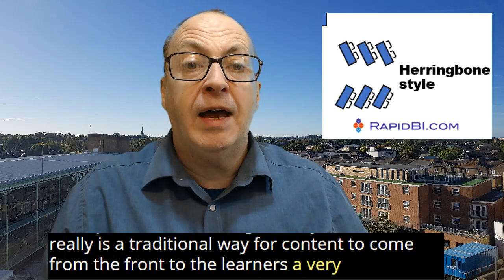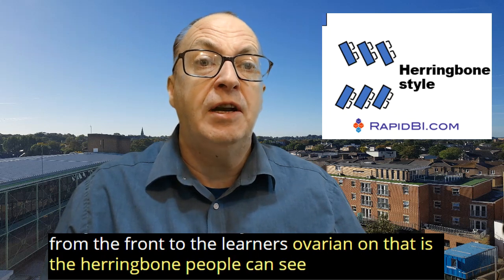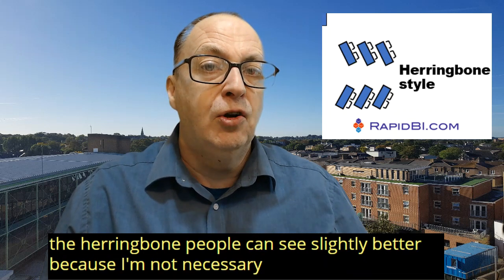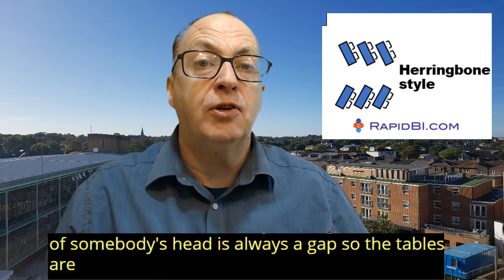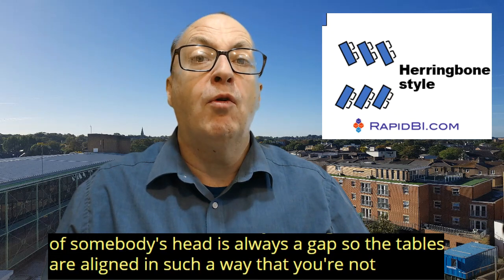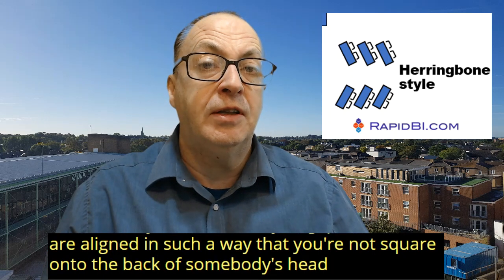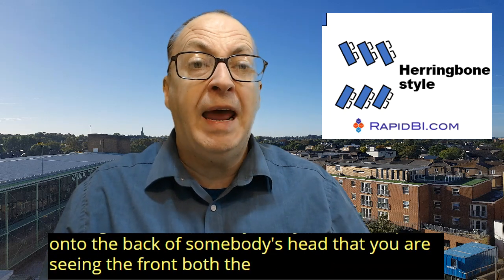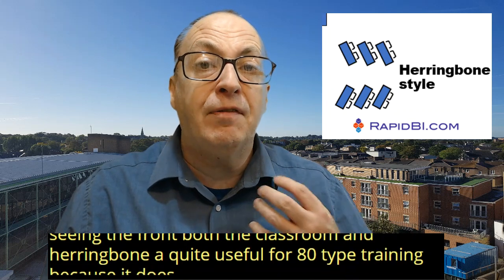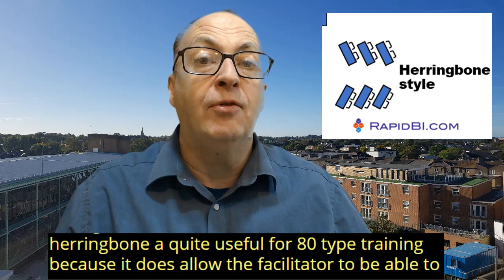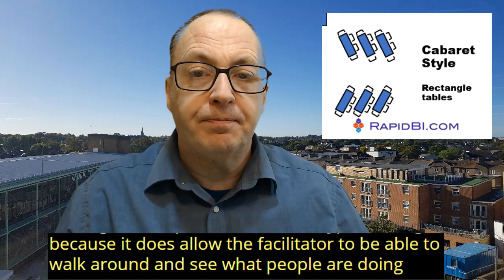A variant on that is the herringbone. People can see slightly better because they're not necessarily looking at the back of somebody's head. There's always a gap. So the tables are aligned in such a way that you're not square on to the back of somebody's head, but you are seeing the front. Both the classroom and herringbone are quite useful for IT type training because it does allow the facilitator to be able to walk around and see what people are doing.